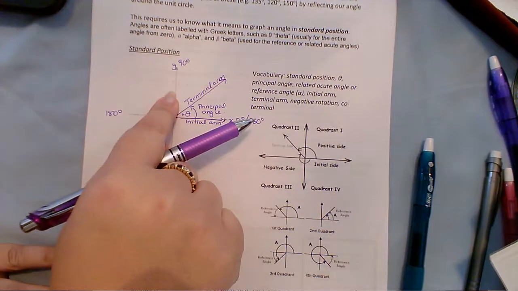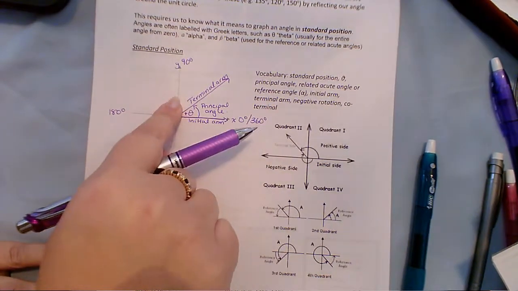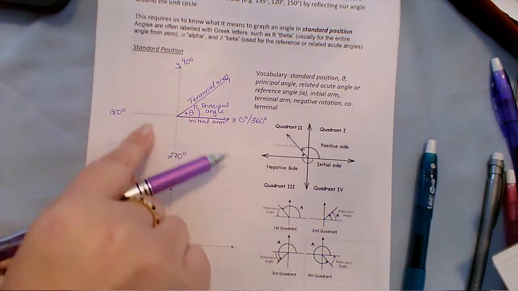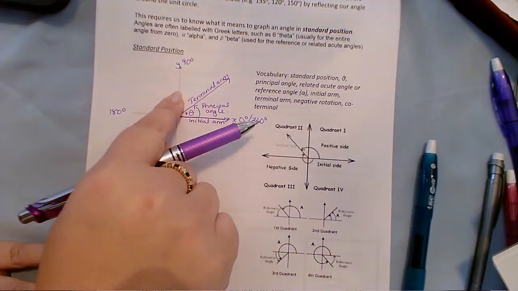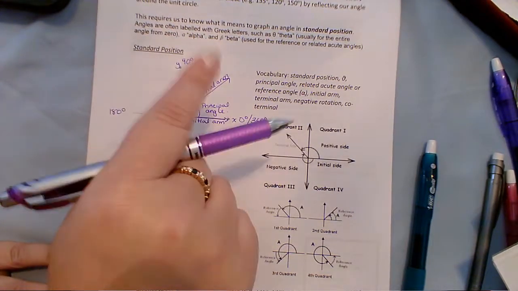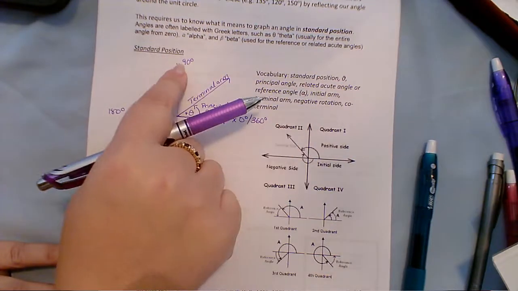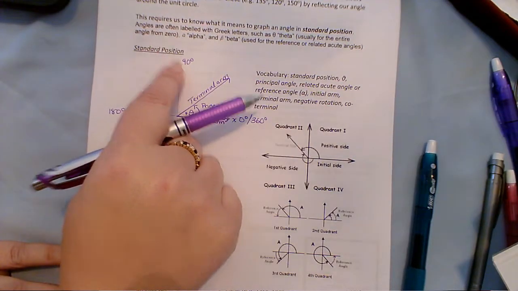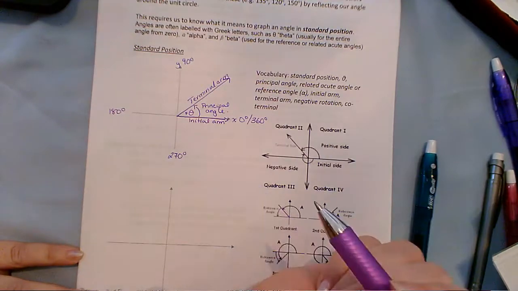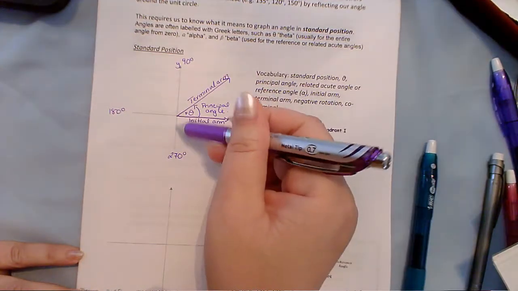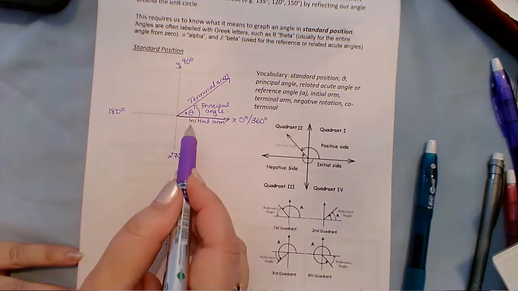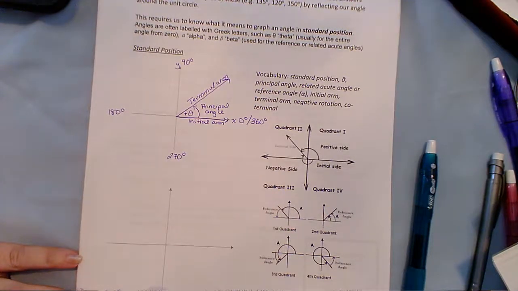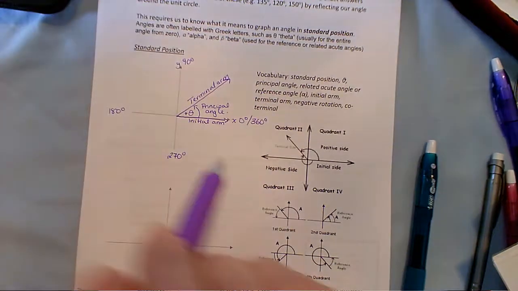90 degrees matches up. So if we go just a quarter, we are at 90 degrees. But if we go one full rotation plus a quarter, then we've got 90 plus 360. That would be the same as 450 degrees. So 90 is coterminal with 450 degrees. 270 is coterminal with negative 90 degrees. See how they would match up as well?